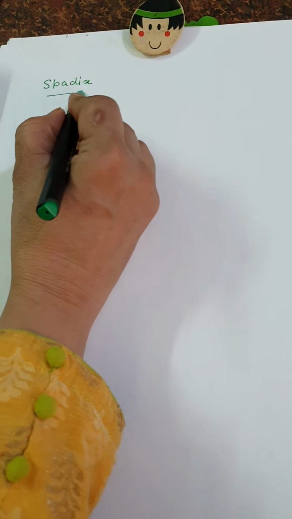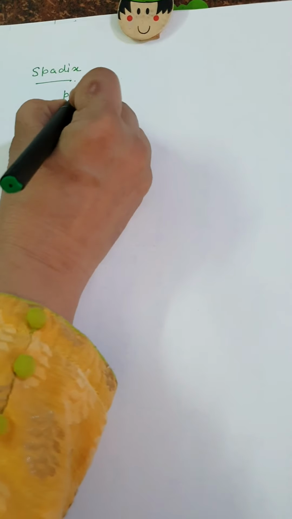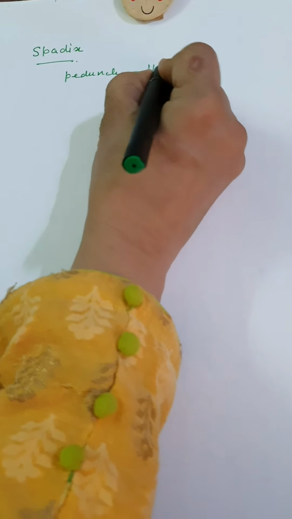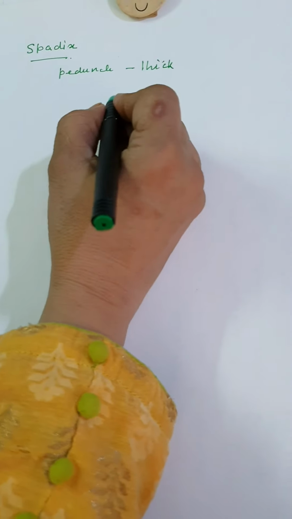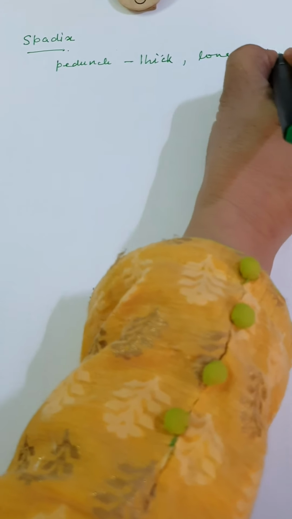In spadix type of inflorescence, the peduncle is thick, long and fleshy.